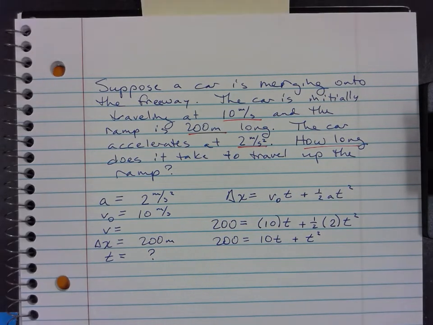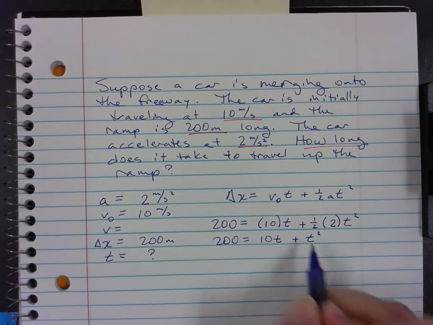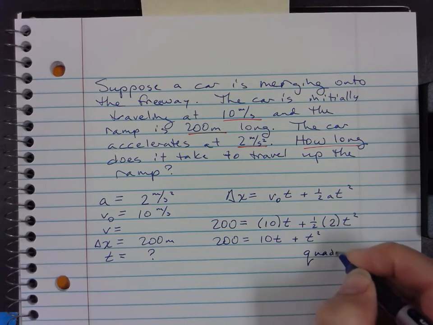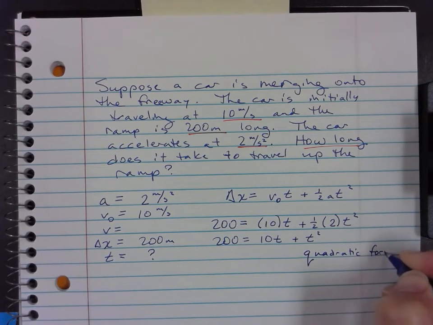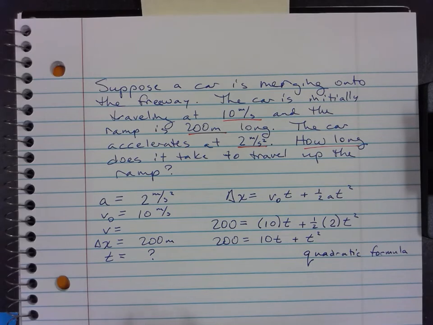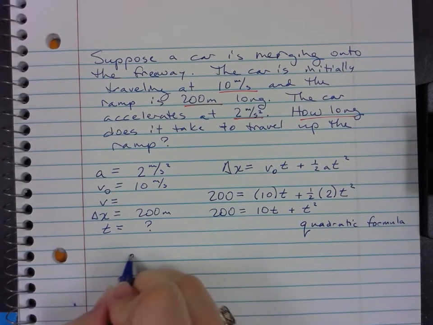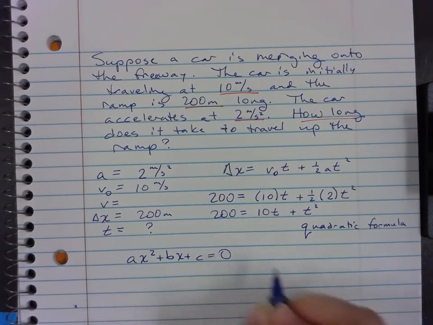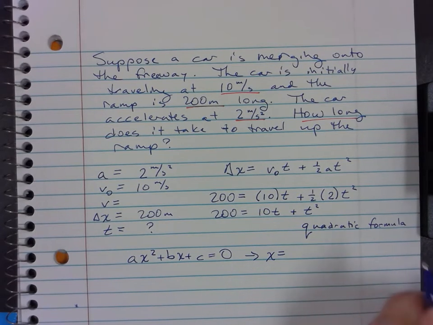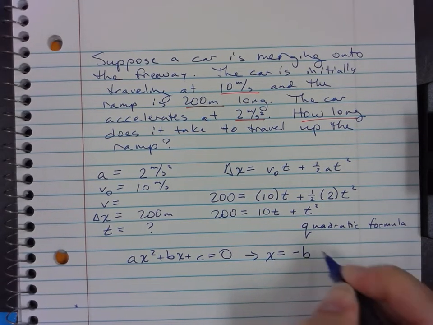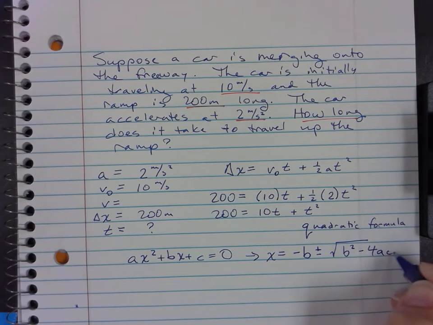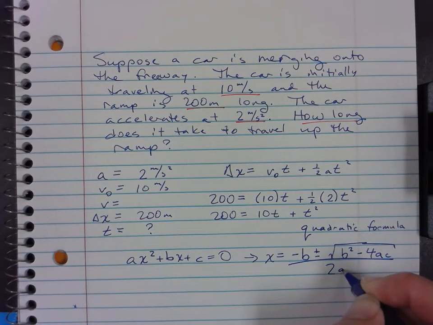And then we have to stop. Because we have both a t and a t squared, the only way to solve this is with the quadratic formula. And you know the quadratic formula. If an equation is written in standard form, ax squared plus bx plus c equals 0, then, and yes, I'm going to sing, x equals negative b plus or minus square root of b squared minus 4ac all over 2a.